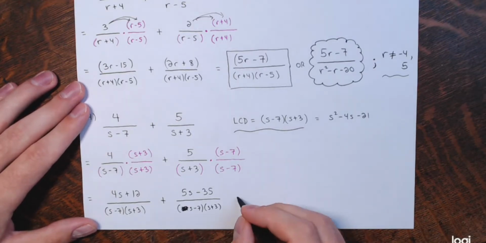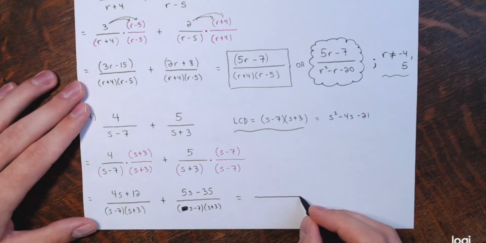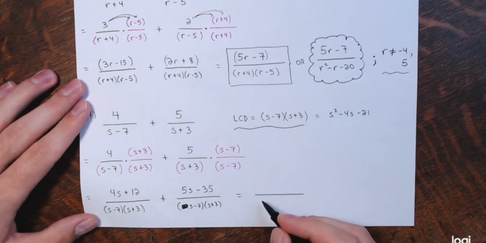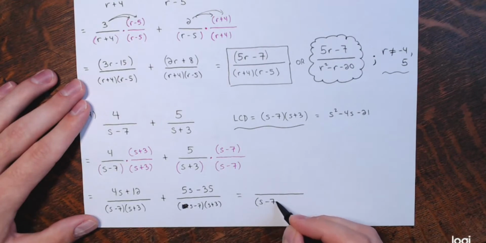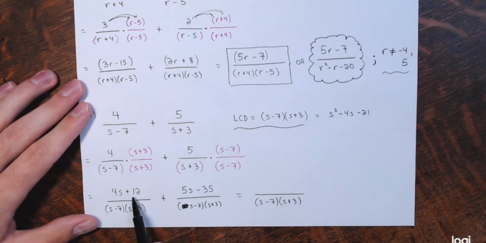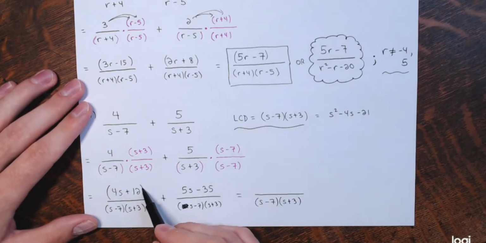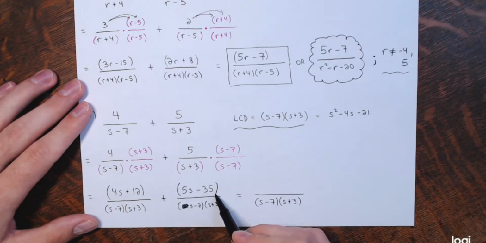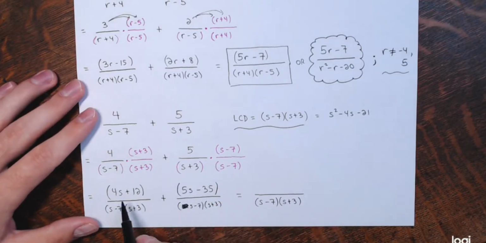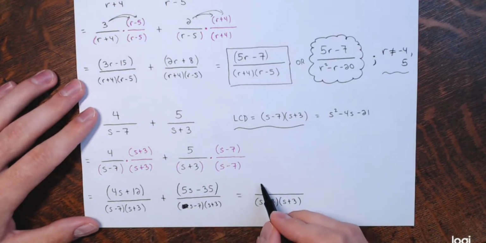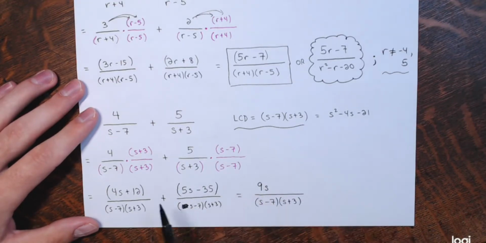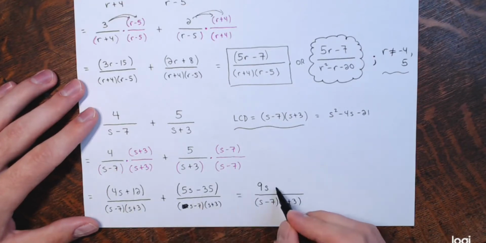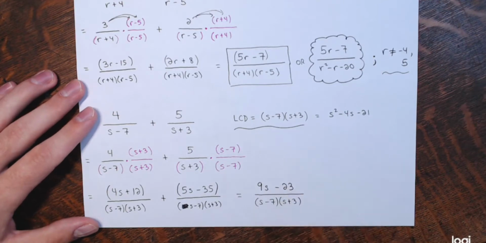They have the same factors. And so when I add them, that common denominator is the denominator of the sum. So s minus 7 times s plus 3. And when you combine the numerators, you're just taking the whole first numerator plus the whole second numerator and just combining like terms. 4s plus 5s would be 9s, and then 12 plus negative 35 would be negative 23. And then you try simplifying this.